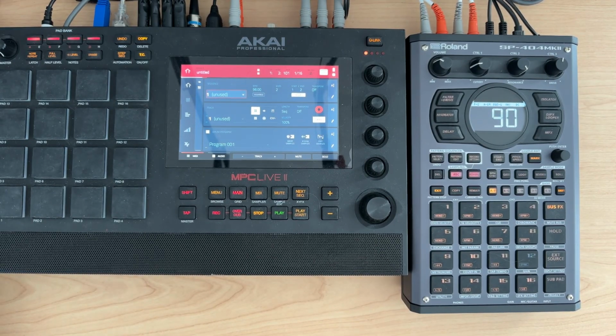5 minutes. Matt writes in asking if there's a way to reduce the volume of a pattern, and the short answer is no. There's no volume control specifically for a pattern. However, if you organize your samples in a way where you're thinking ahead that you might want to adjust the volume of a bank, then you can probably do that to some extent.